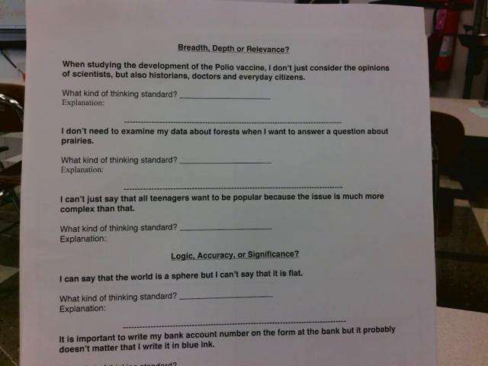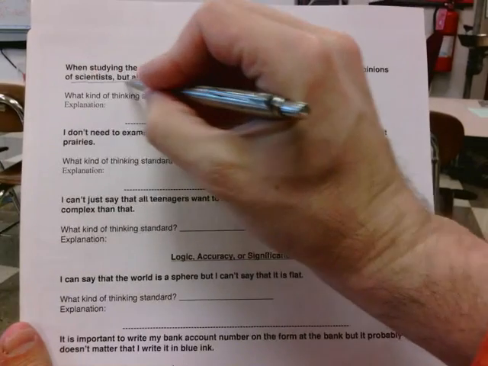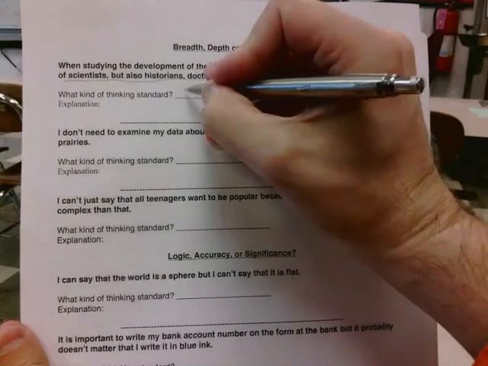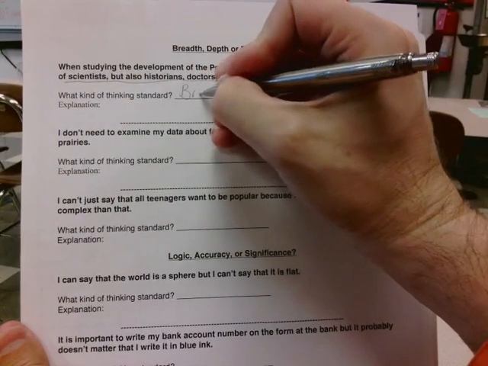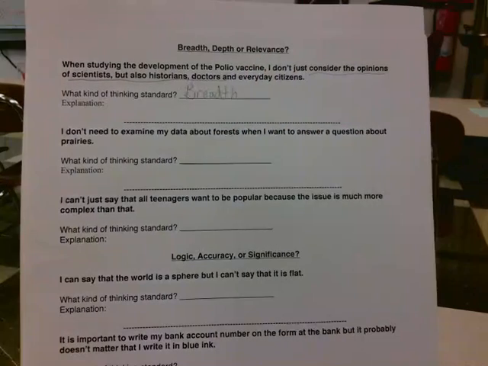Okay, welcome back. The first one, when studying the development of the polio vaccine, I don't just consider the opinions of scientists, but also historians, doctors, everyday citizens. Look at this, we're considering multiple different opinions. That is an issue of breadth. Do we have broad thinking? We're considering many different perspectives on an issue.